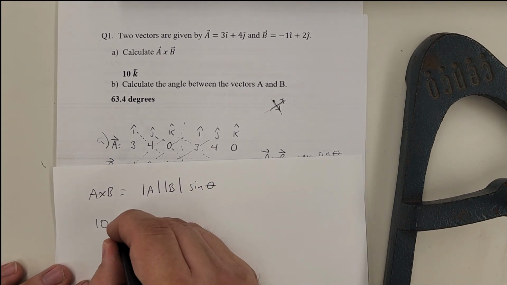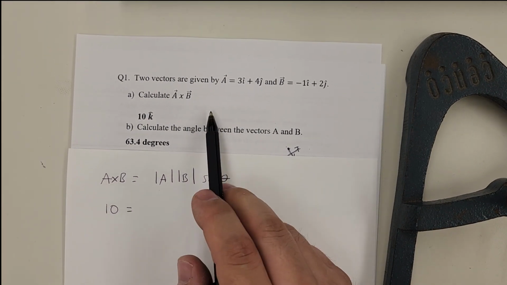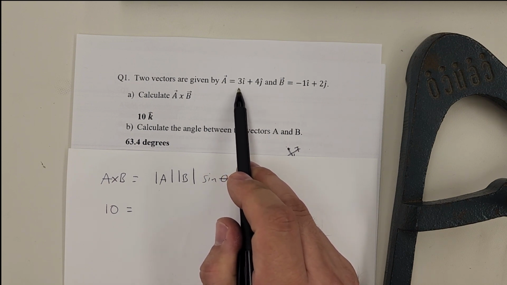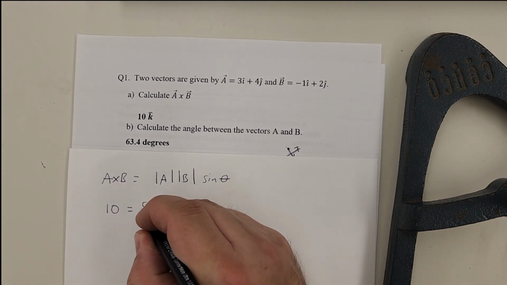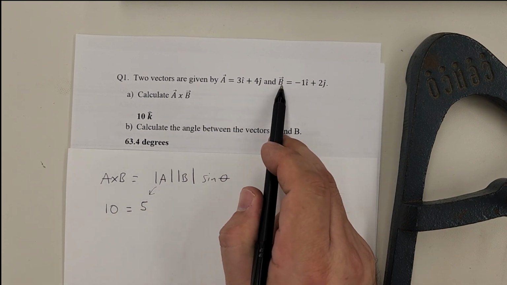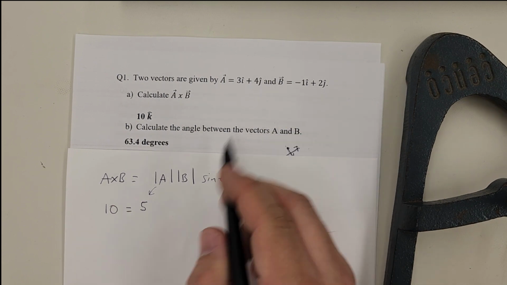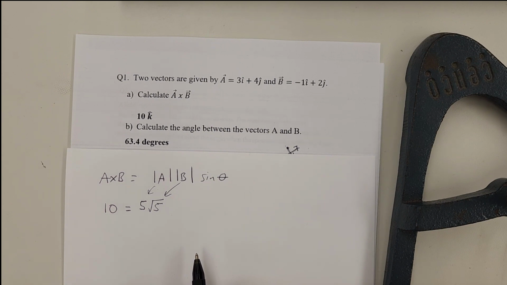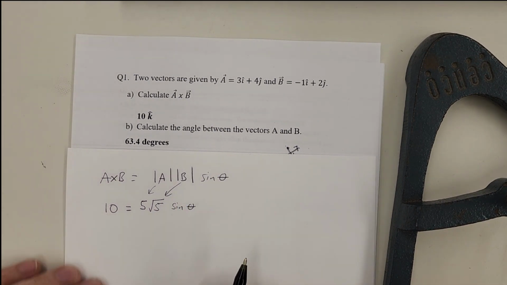Magnitude of a. So a is equal to 3i plus 4j. If I take Pythagorean, I'm going to have 3 squared plus 4 squared. That's 25. Square root of 25 is 5. So that's the magnitude of a. Magnitude of b would be negative 1 squared plus 2 squared. So that's square root of 5. That's b, square root of 5. And the angle, well, that's what we're trying to find, sine theta.